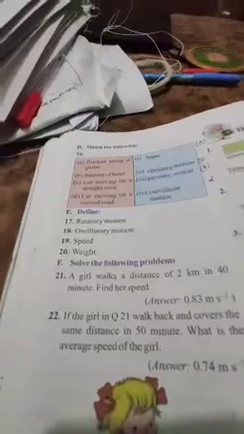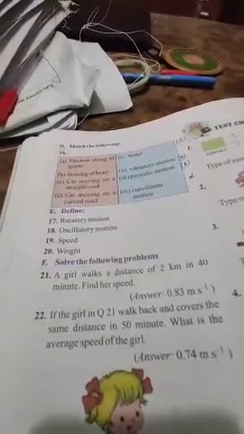Now move to numerical 22. Numerical 22. Now the question is, if the girl in question 21 walks back and covers the same distance in 50 minutes, what is the average speed of the girl?